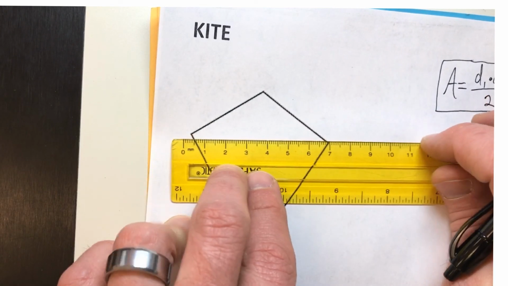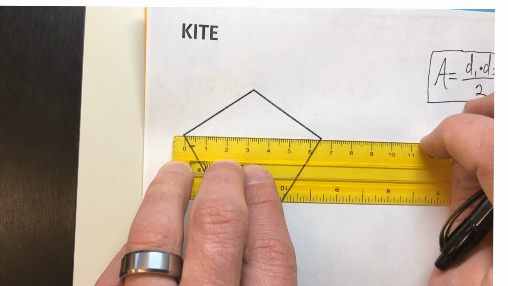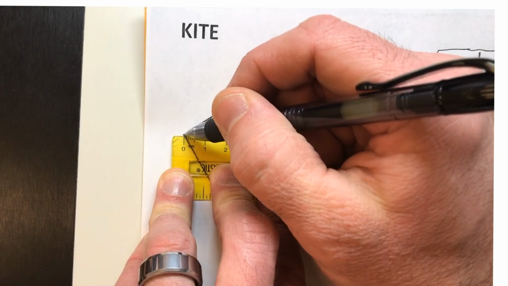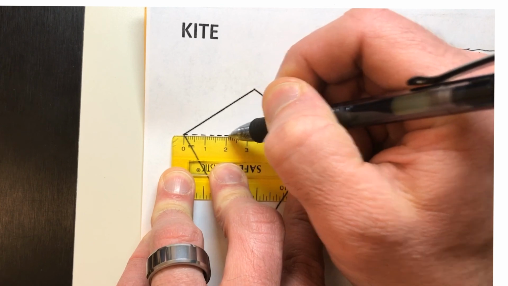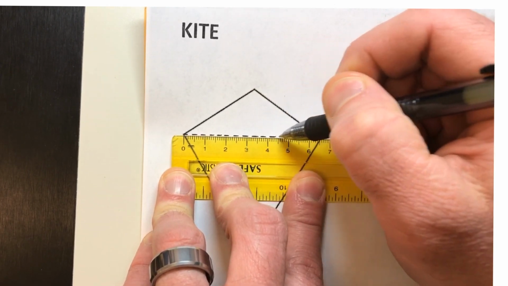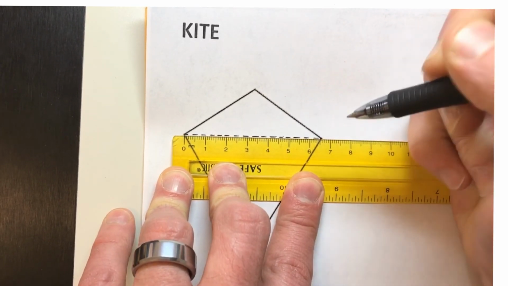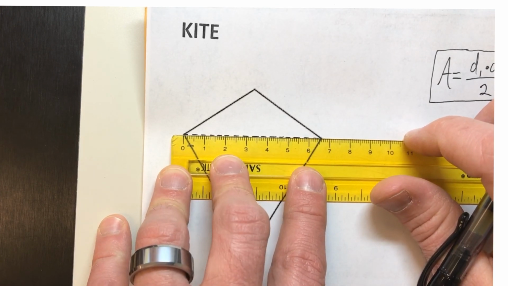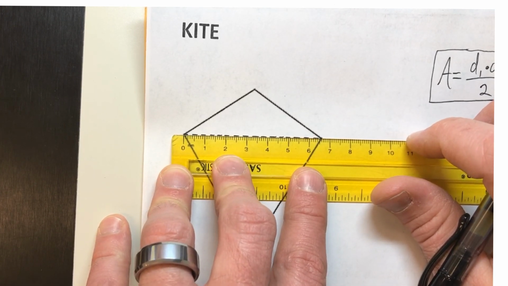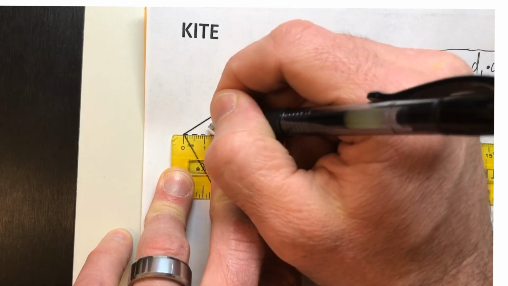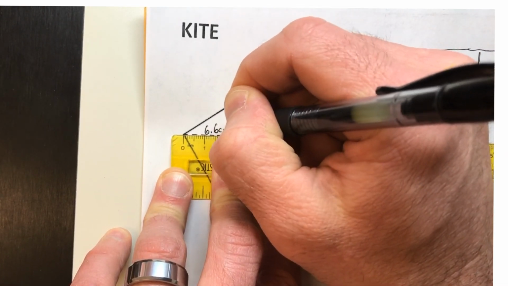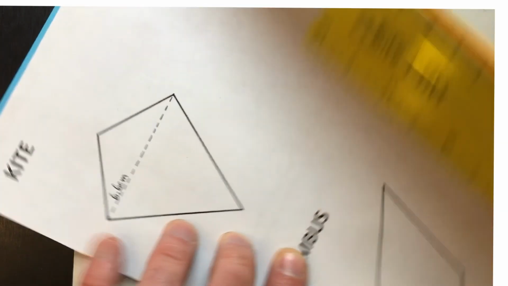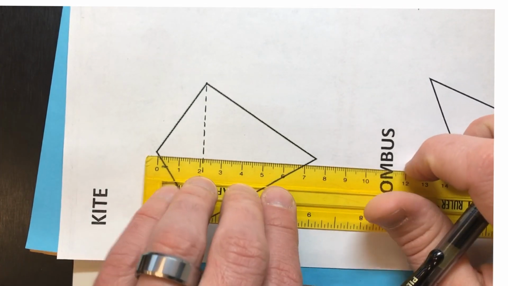So the diagonal is talking about from here to here. Okay, so how long is this diagonal? About 6.6. Okay, so that's diagonal 1. Now diagonal 2.